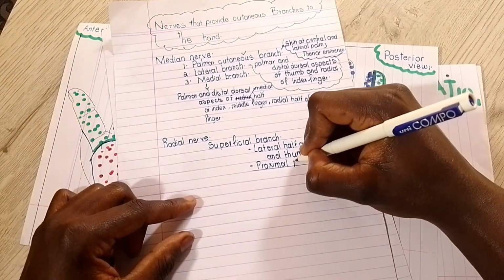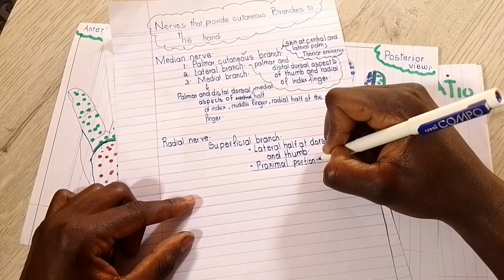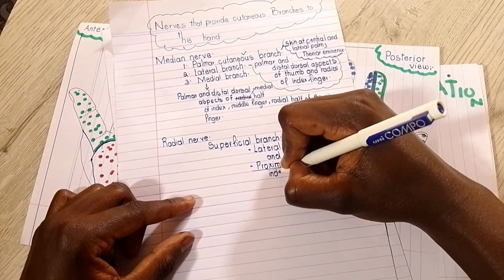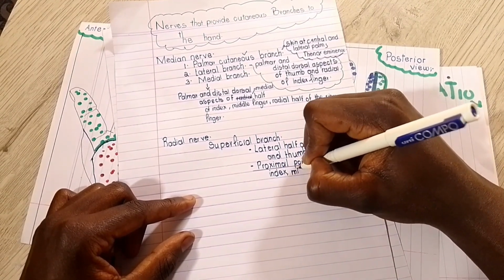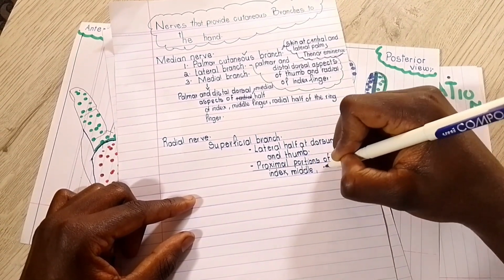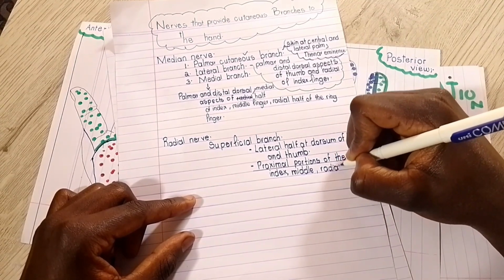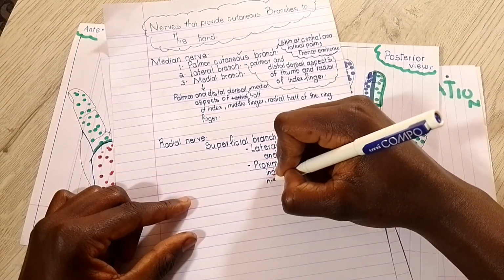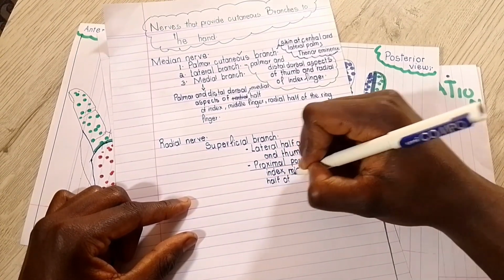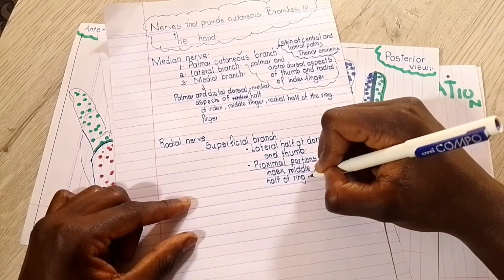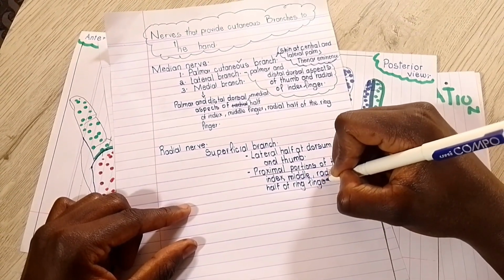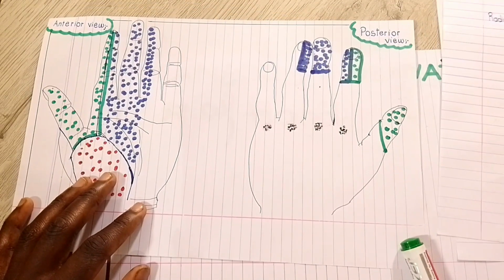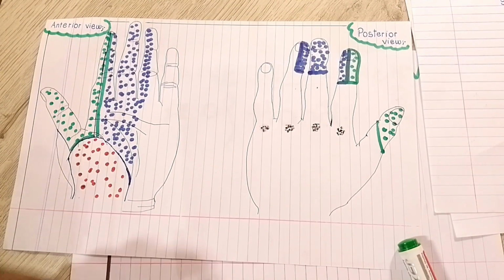So the proximal portions of the index, middle, and radial or lateral half of the ring finger. So that is the area that is innervated by the superficial branch of the radial nerve.